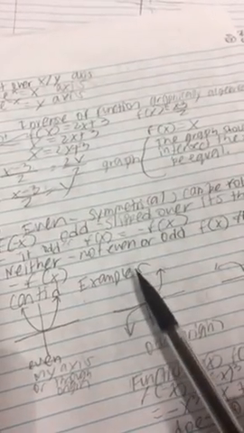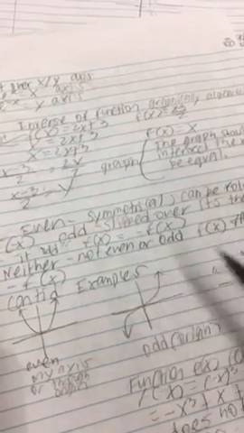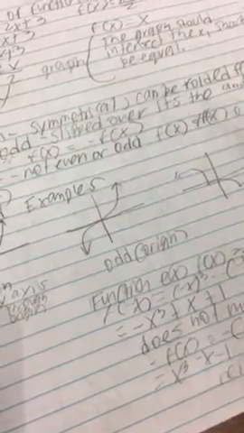So each one has different formulas to use, and here are some examples to use when you're finding even, odd, or neither. So that's a pretty good example to use.